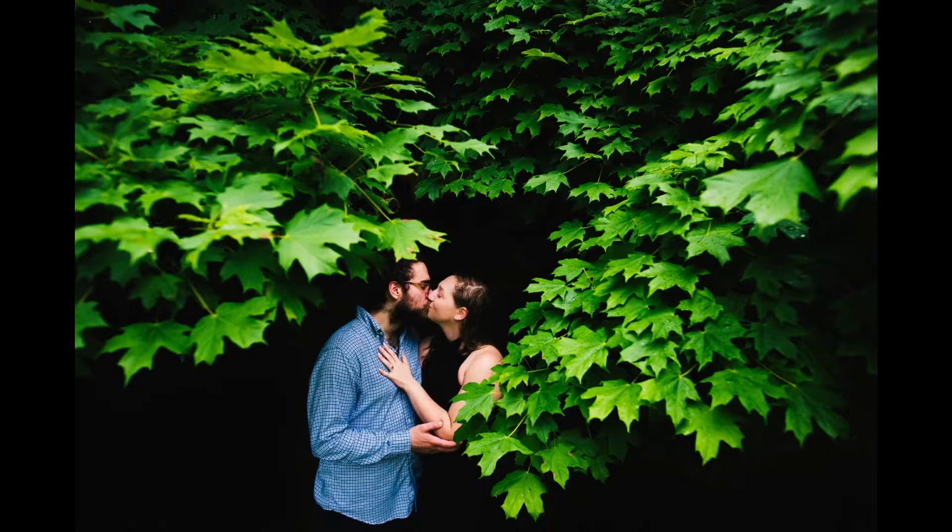Like I said, I used a 20 millimeter lens, and I had the couple stand in a nice little area in the scene where they're not fully engulfed by the leaves, but it wraps around them pretty decently. So it's not just a backdrop, but they're part of the scene. And I use the lens to also stretch the perspective, have things looking a little bit more grandiose than they might have actually been originally.